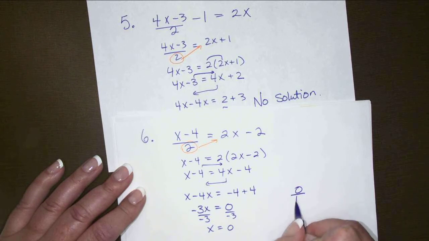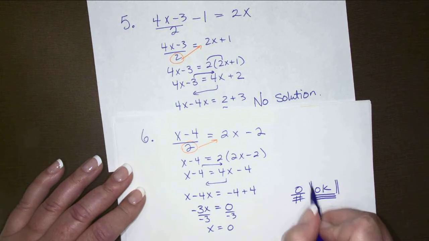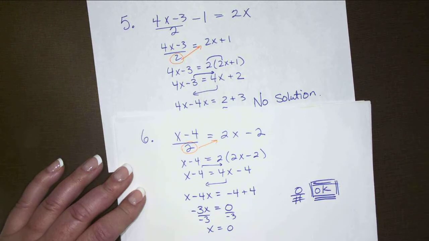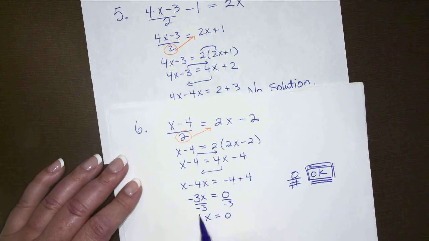Zero over a number is okay. It's a number. It's an answer just like 5. Right? It's on the number line between -1 and 1. So be careful that you don't say no solution when the answer is actually 0. So 0 is the solution, x equals 0.